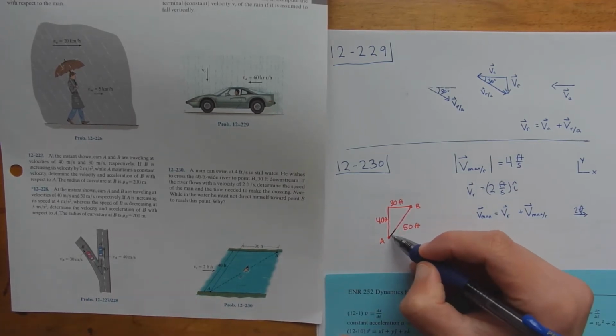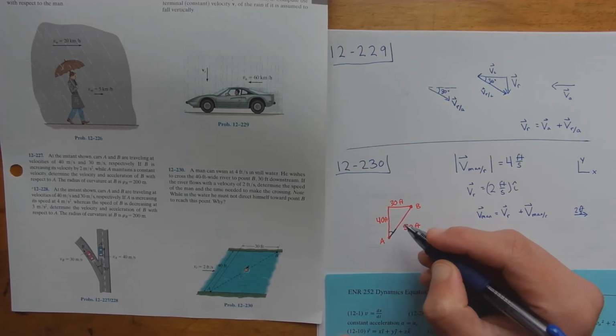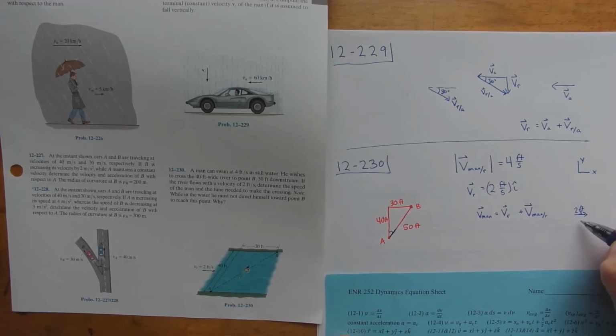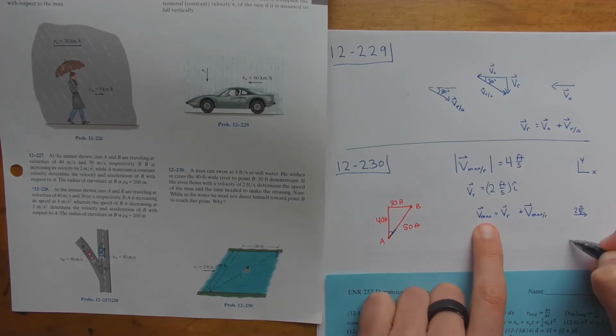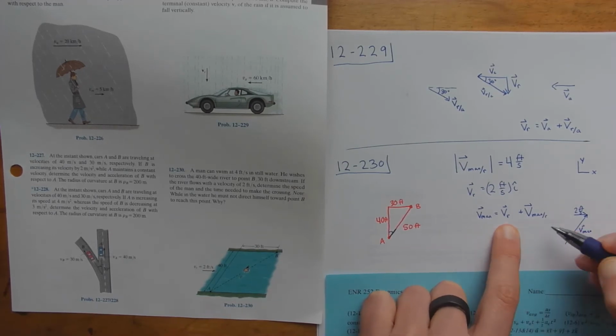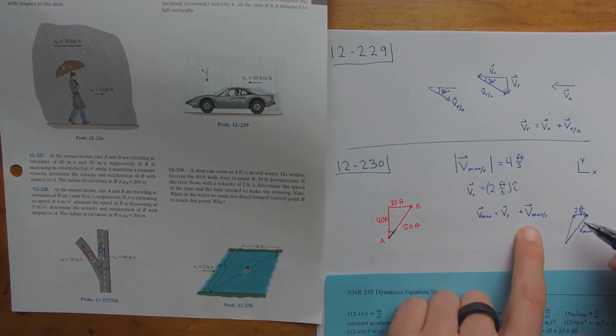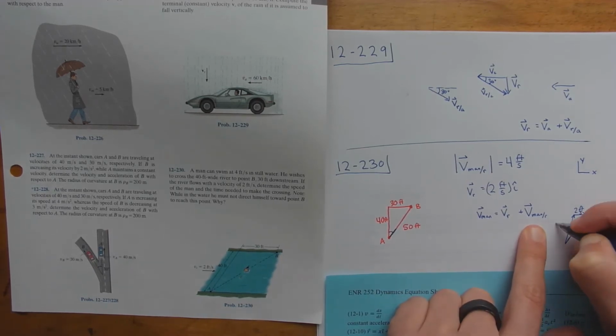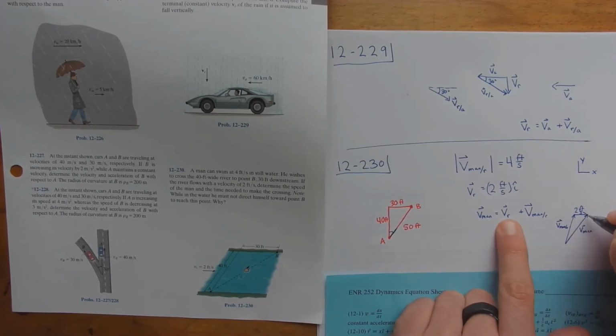So that would be going along this line here, so whatever this angle is, that would be the same as the angle that I have for the velocity of the man. And that's supposed to be the resultant vector, so I'm going to draw it like this. This is the velocity of the man. If I have to add the velocity of the river, the 2 feet per second, to get the velocity of the man, then the vector for the velocity of the man with respect to the river is added to the vector for the velocity of the river.